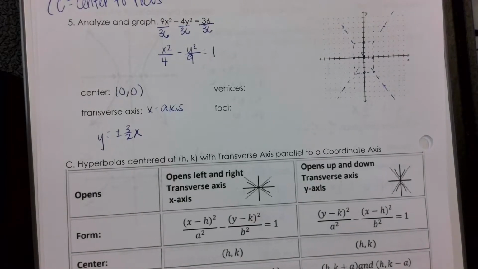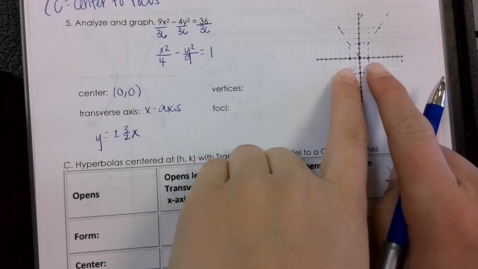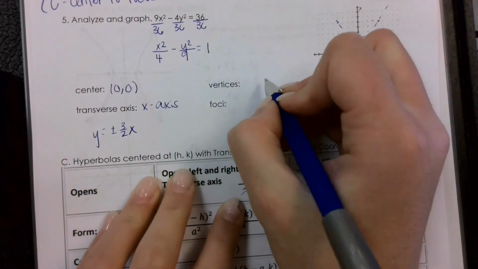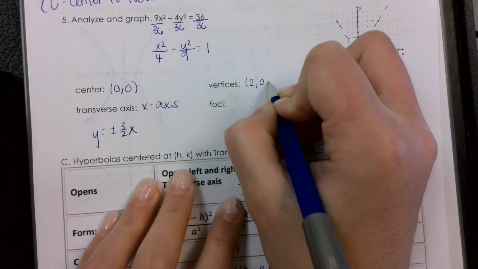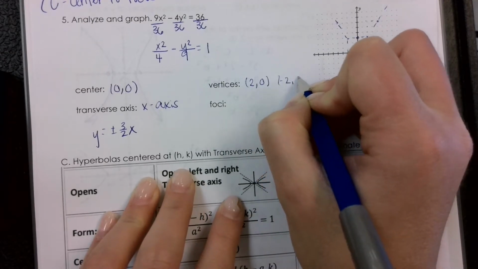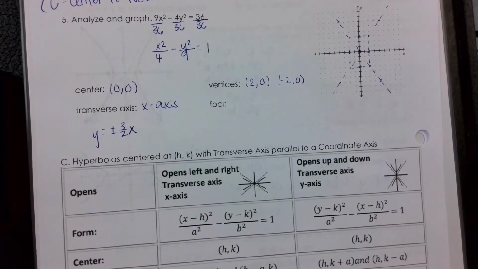So where are our vertices for this one? Why is it at 2, 0 and negative 2, 0? Because you open on the X, exactly. So then to find our focus, what do you need?